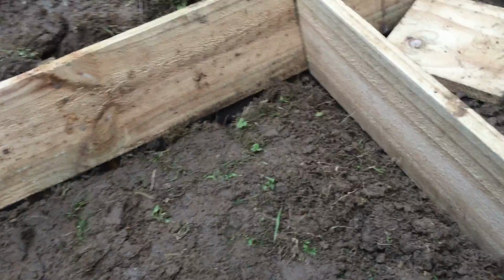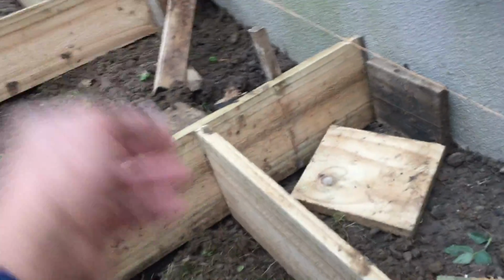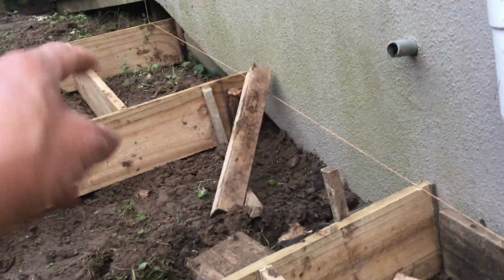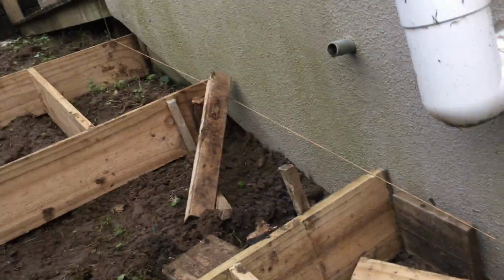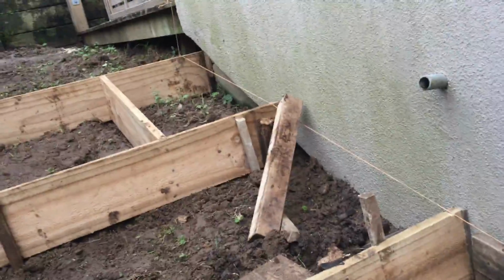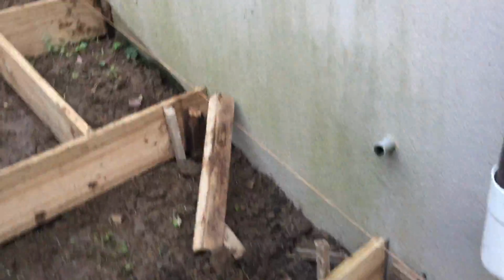So once it's dried, I'm going to remove this shutter here, this one and the other one, I mean the top part, and then the third one is this one, and the fourth is this block here.